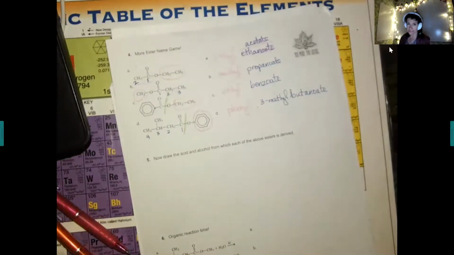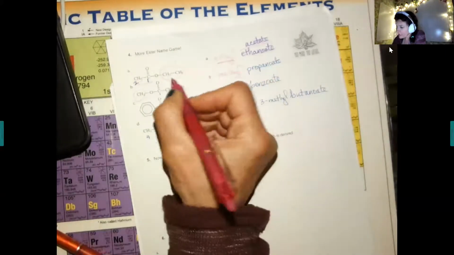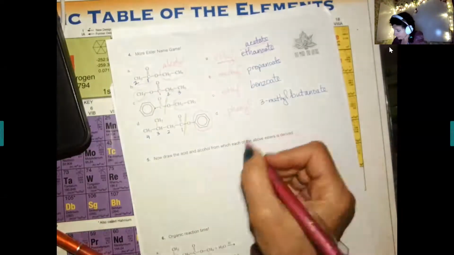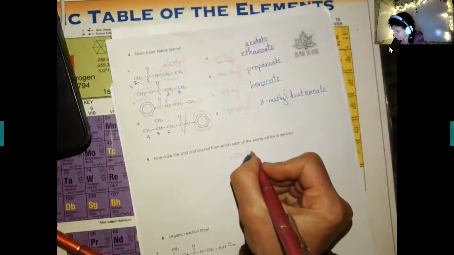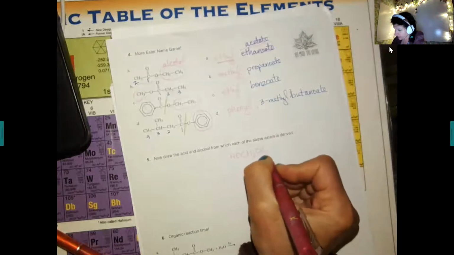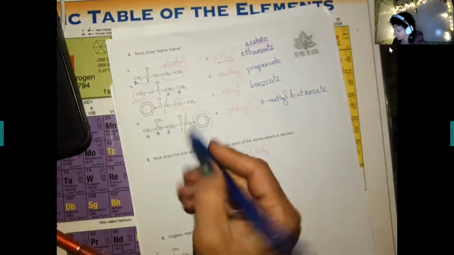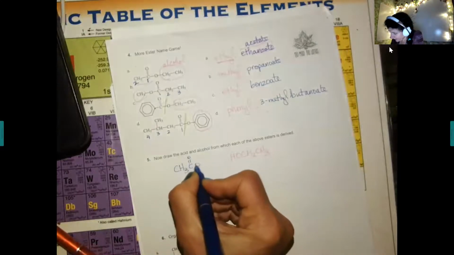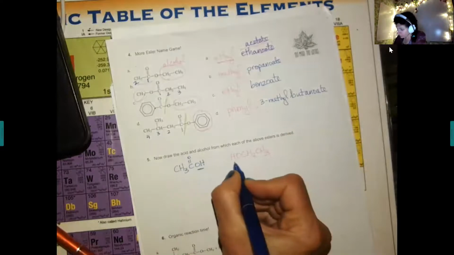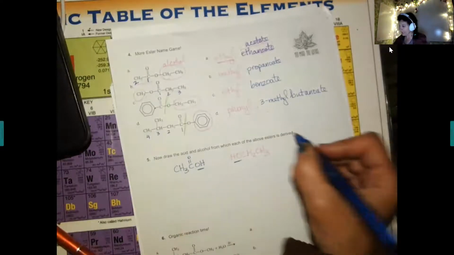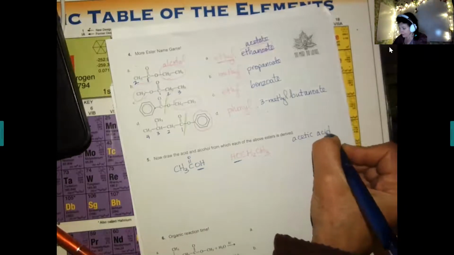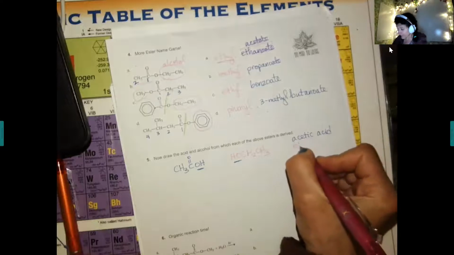Another way you can think about it, if you're circling, is this part that you circled in pink, this ethyl, that's going to become the alcohol. So you can pull that part off and just make that into the alcohol. And then the other side is going to be your acid. And they each get an OH. So we get acetic acid or ethanoic acid, and ethanol are for A.